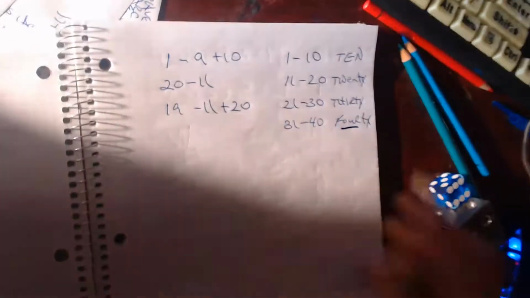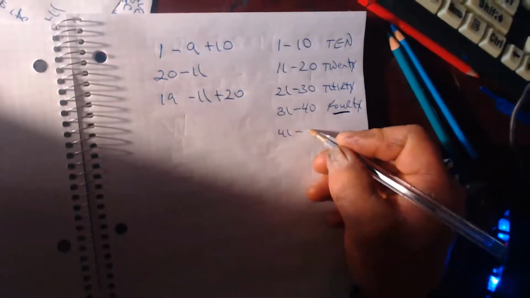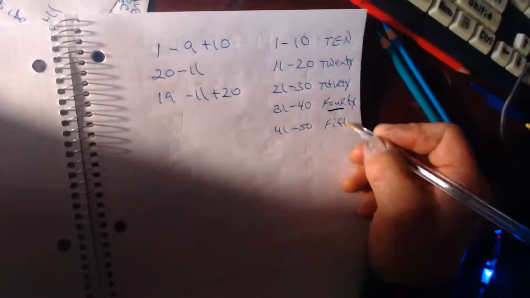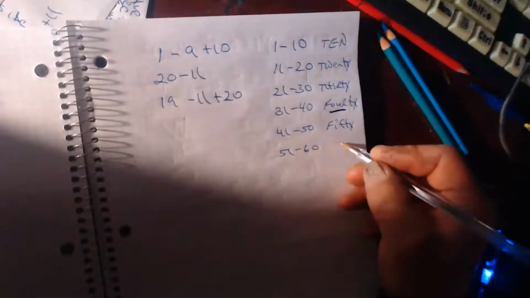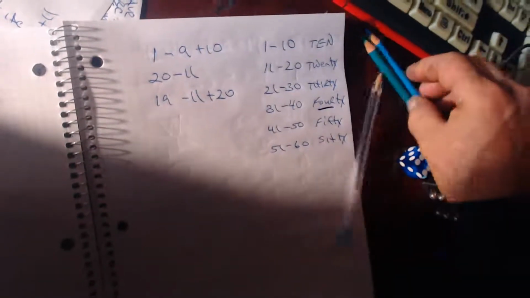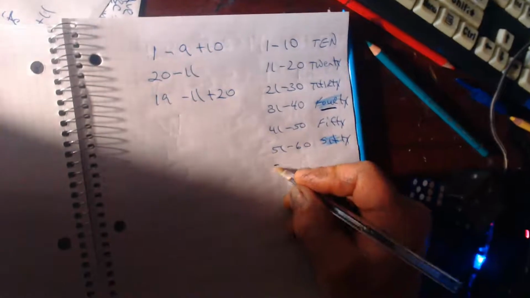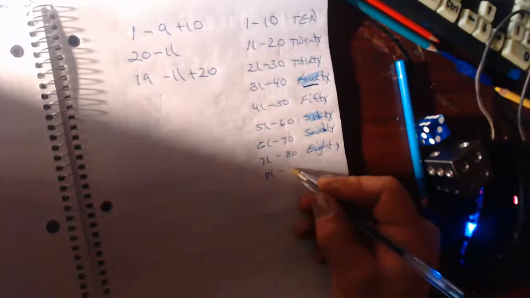It says 4 in it. This word says 40. When you go 41 to 50, 50 is not 5. When you go 51 to 60, look at that. You see that? You say 4, you say 6. Now, 61 to 70, you say 70. You say 7. Look at that. 7. And when you go 71 to 80, you say 80. 8. And you add the Y. And when you go 81 to 90.